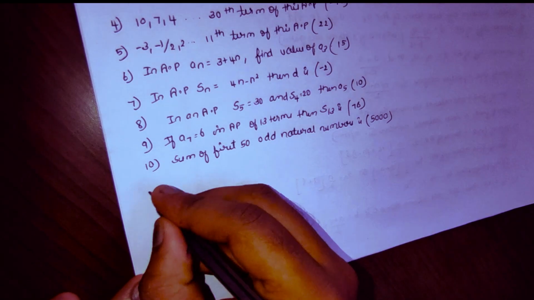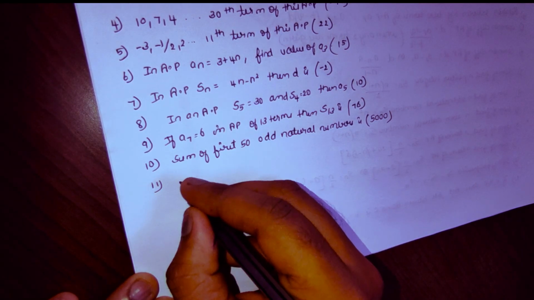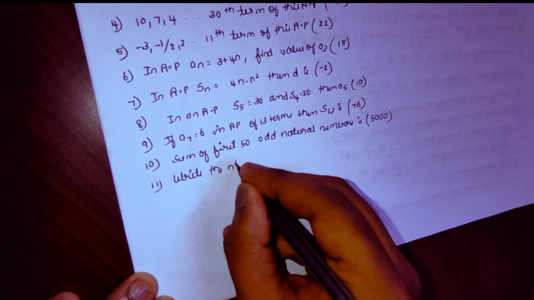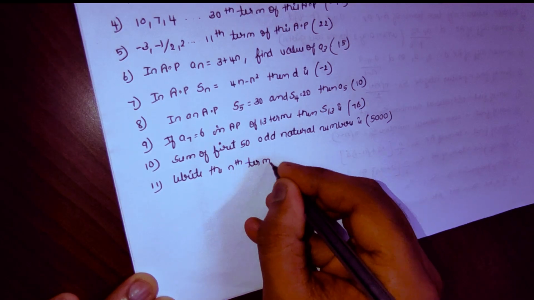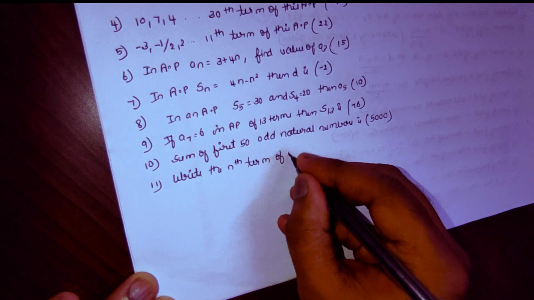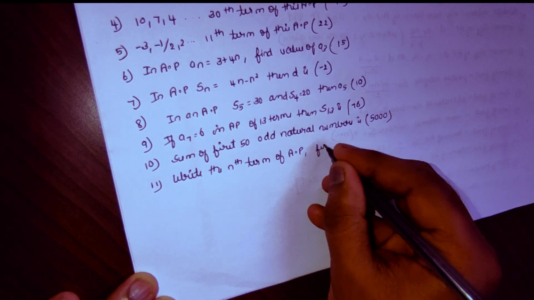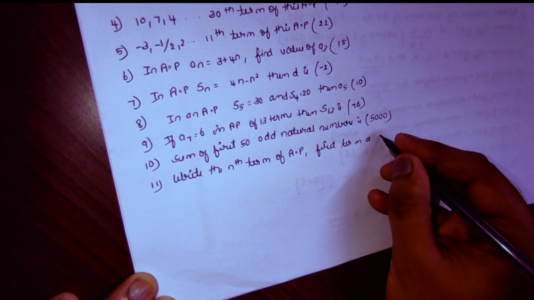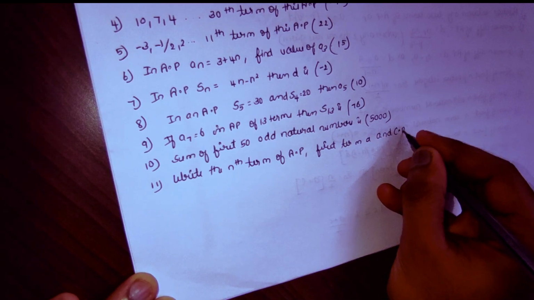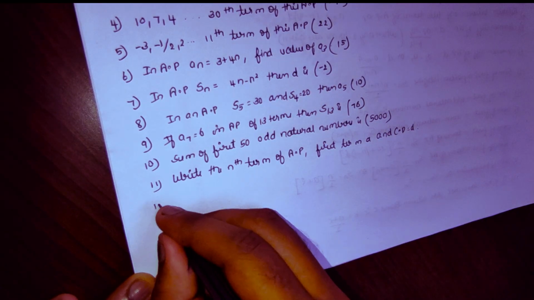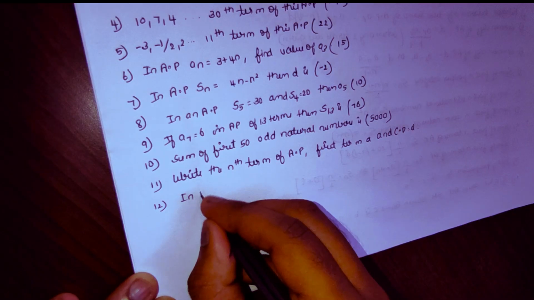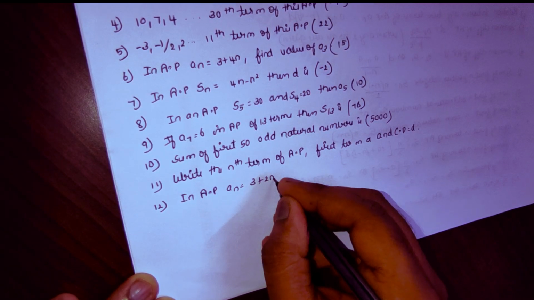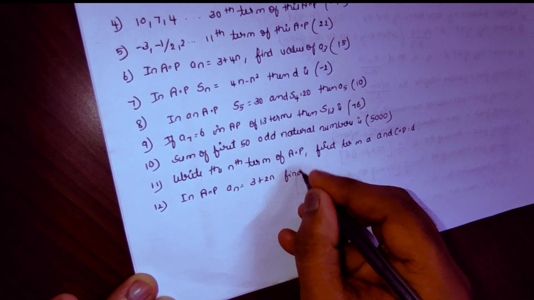Now 11th question. Write the nth term of AP where first term is A and common difference is D. In AP, an is equal to 3 plus 2n. Find A4.